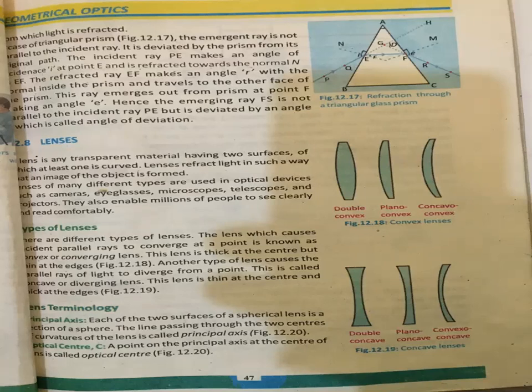So now we move towards topic 2.8, lenses, on page number 47. In my previous lecture we discussed concave mirrors. We discussed mirrors. A mirror has two types: concave mirror and convex mirror. Now I have already told you that we will study lenses as well. So now we are going to study lenses, topic 2.8 on page number 47.